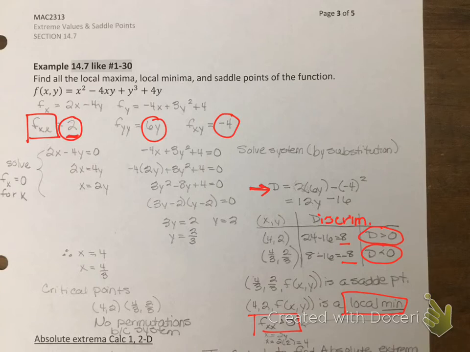If you happen to decide to plug in for, never mind.